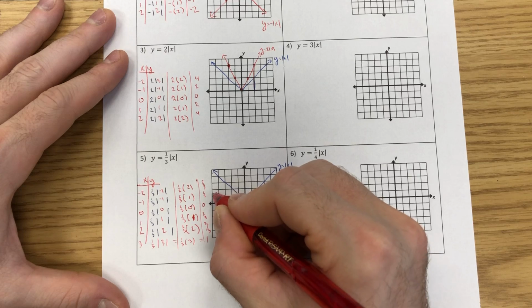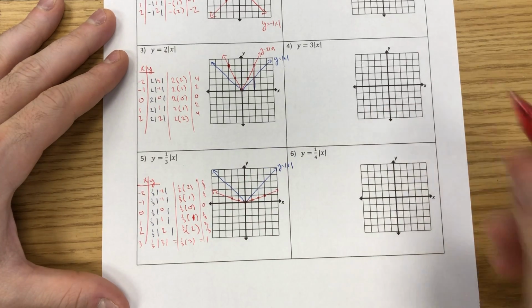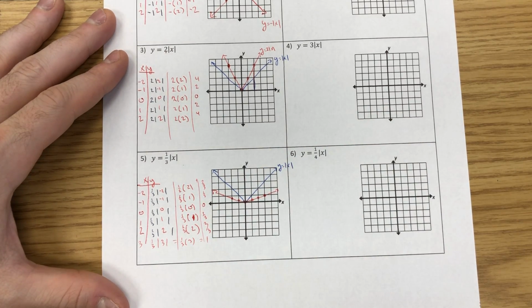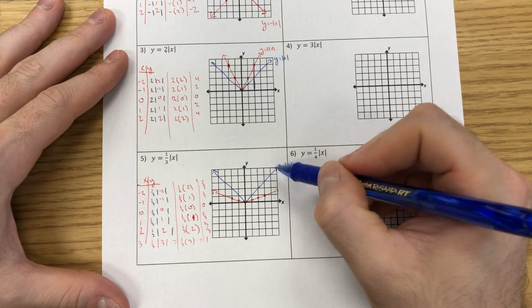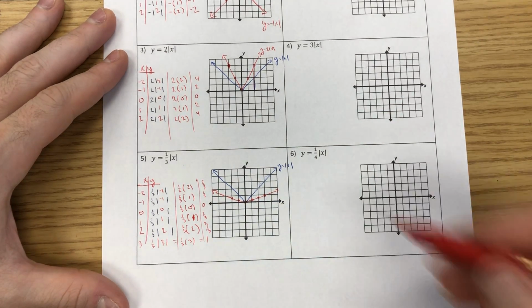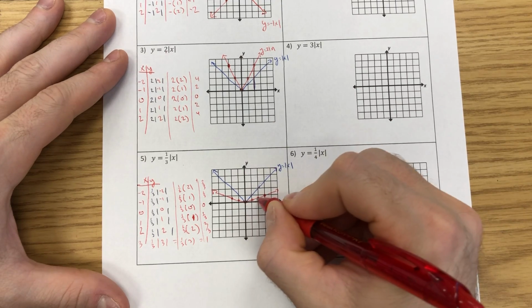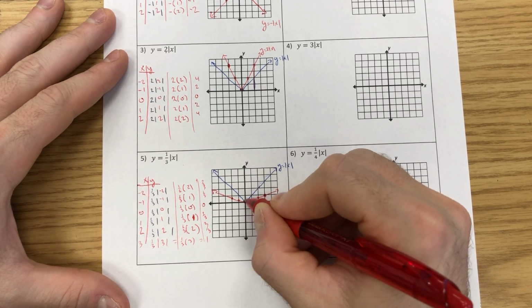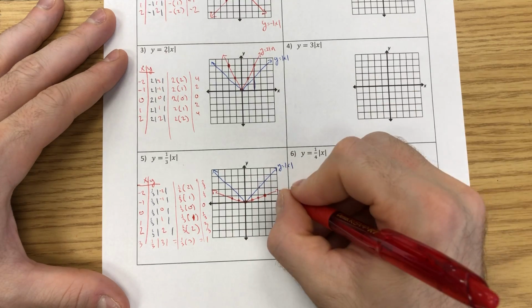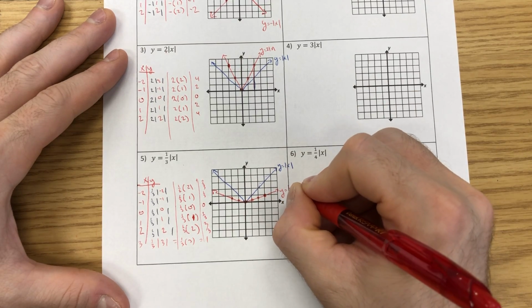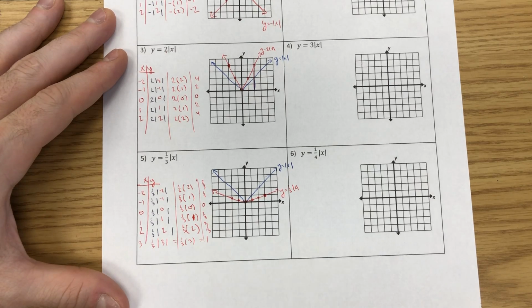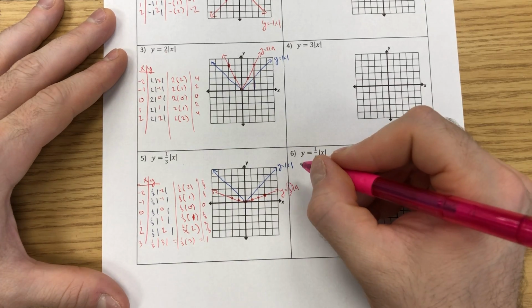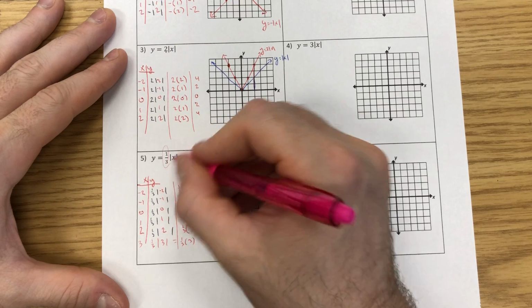And so what we notice is that there's a pattern going on with this diagonal. I was going up 1 over 1 with the parent graph each time. Now this time, between my origin and my next whole point right here, I went up 1 over 3. So where do I see an up 1 over 3 on my equation? It's the number out front.